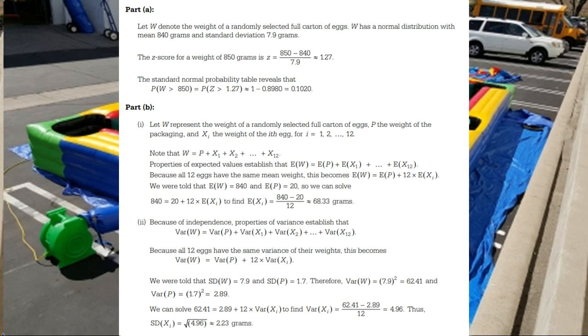Alright, let's see here. Now, you're gonna have to find a z-score for this one. You're gonna take that 850 you're looking for, minus that mean 840, put that all over the standard deviation 7.9. That's gonna give you the z-score of 1.27. Then, you're gonna use your table to find that equates to 0.8980, mind you. Then you're gonna do 1 minus that to get 10.20% for your probability.